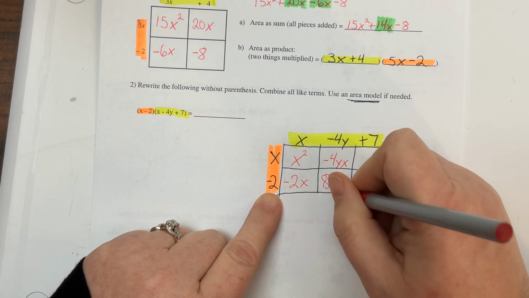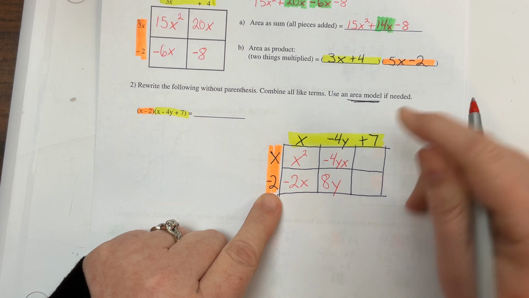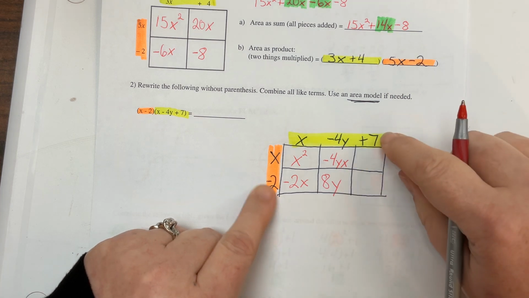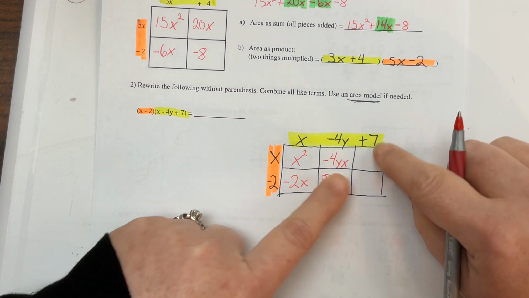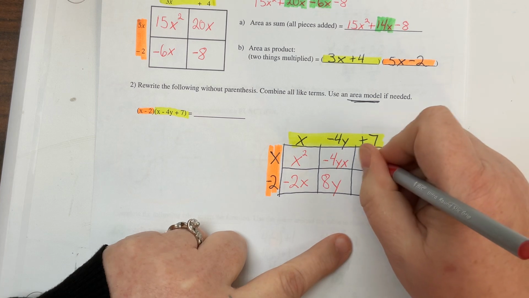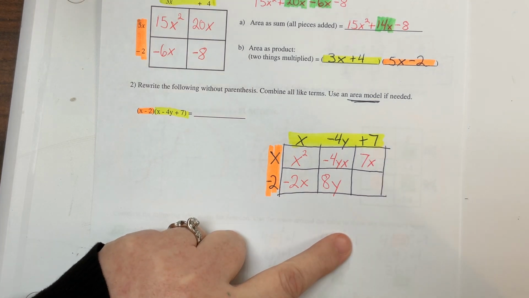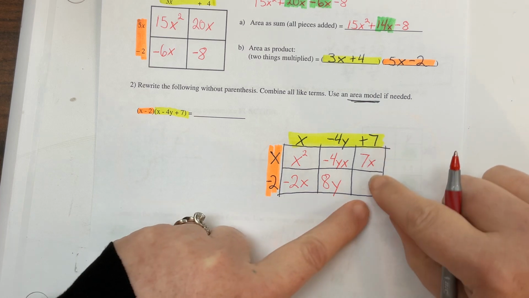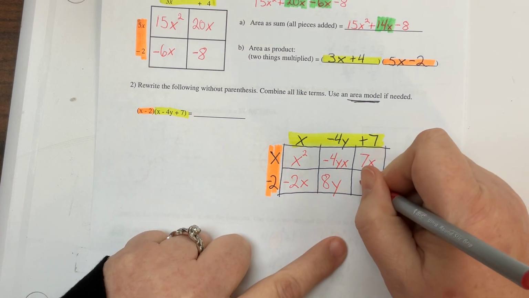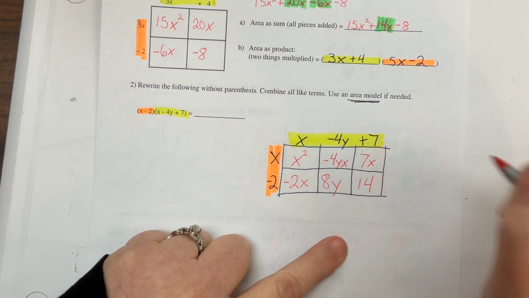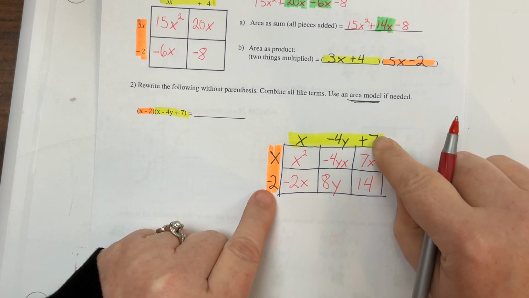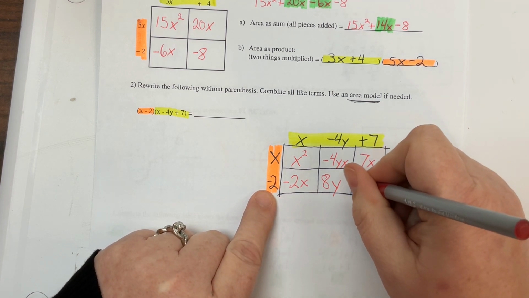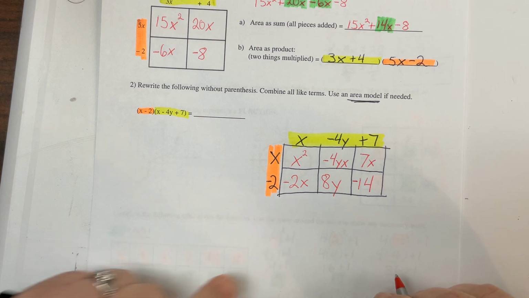And I have a y. Why? Because I do. 7 and x together make 7x. And then -2 and 7 come together to make 14. Oh, positive times a negative is a negative. I almost missed that one.